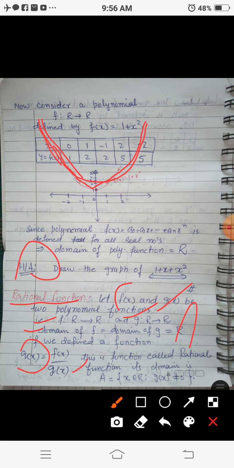Similarly here we consider g of x only at those points where g of x is not equal to 0. So q of x is defined only when the denominator is not equal to 0, which we ensure by removing those points where the denominator is 0.